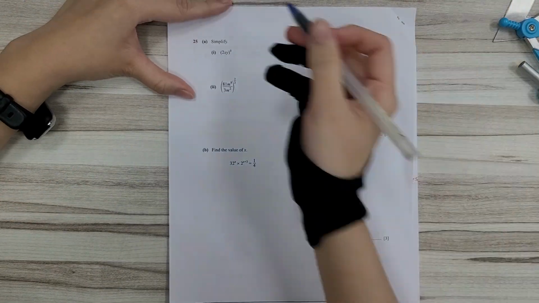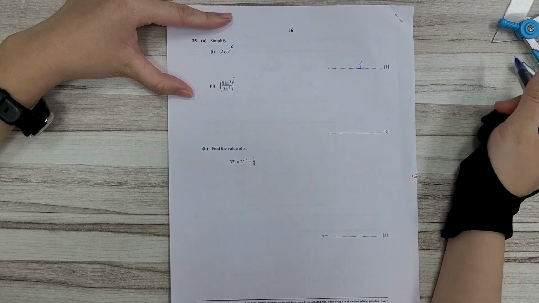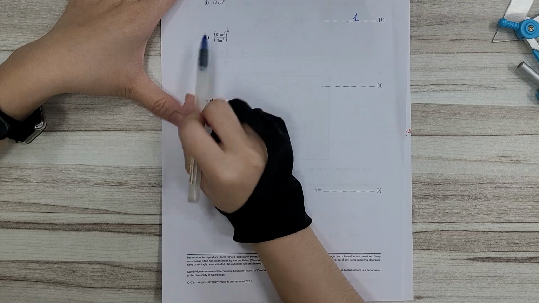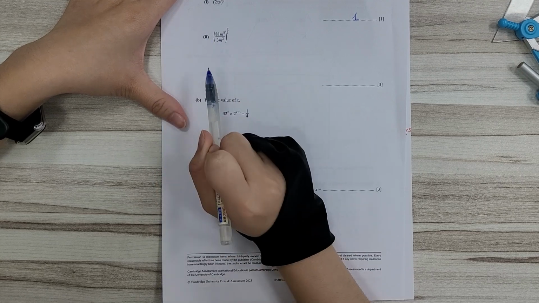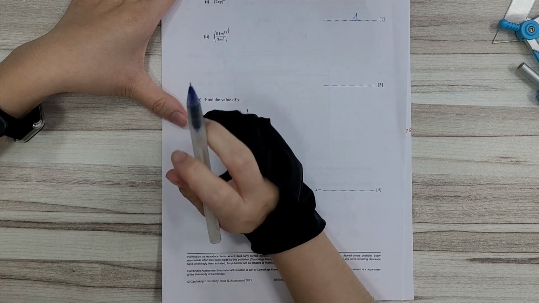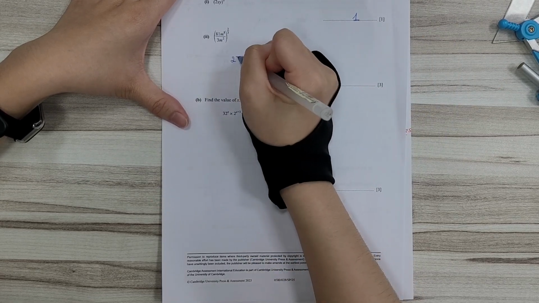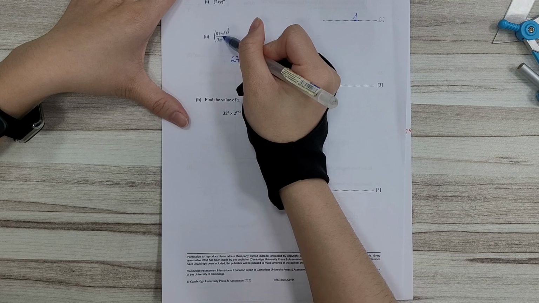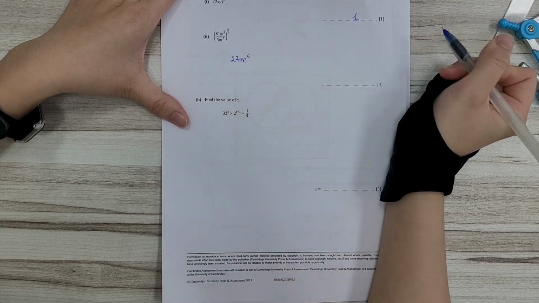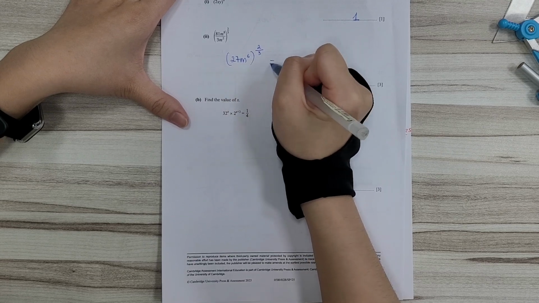Simplifying. Index is 0, everything is 1. Okay. For the second part, what is happening inside this bracket can't be simplified, so we're going to do that first. 81 and 3, 27. Okay. M to the power of 8 and M to the power of 2, M to the power of 6, to the power of 2/3.